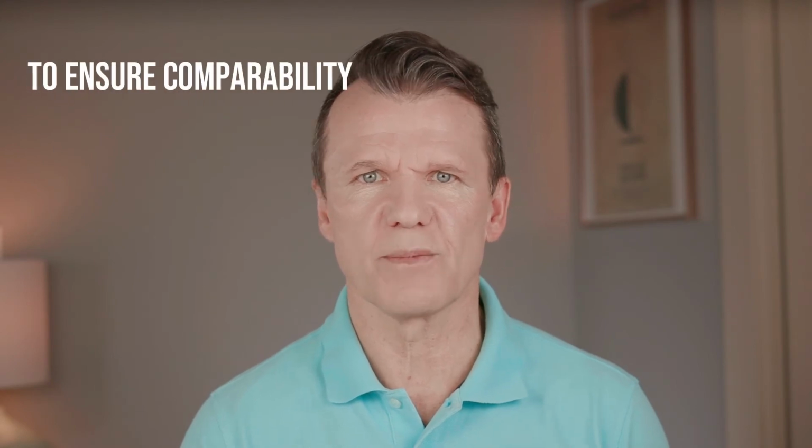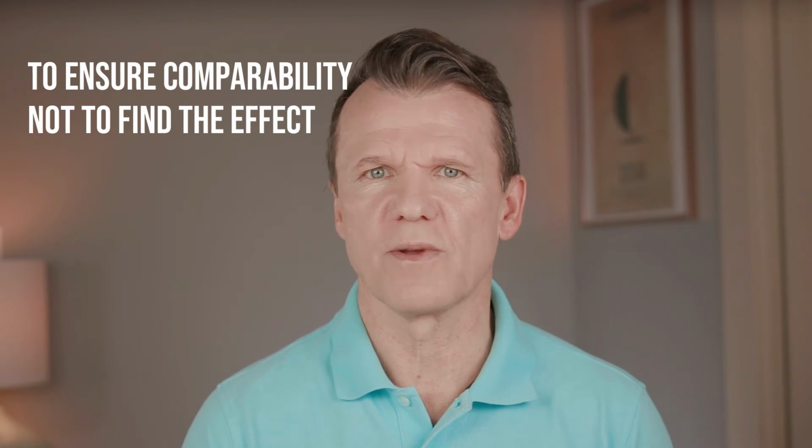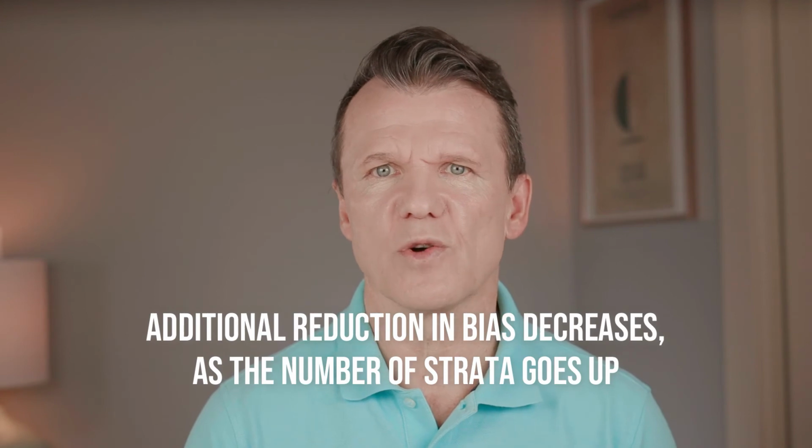After all, our goal is to use matching to ensure comparability between treatment groups, and not to find the effect of matching variables. And there is theoretical support for this reasoning. Yes, in general it's true that increasing the number of strata will reduce the bias, but the additional reduction in bias decreases as the number of strata goes up.